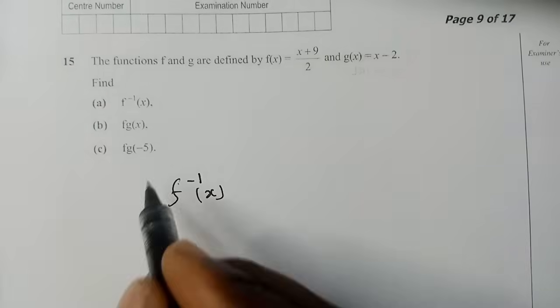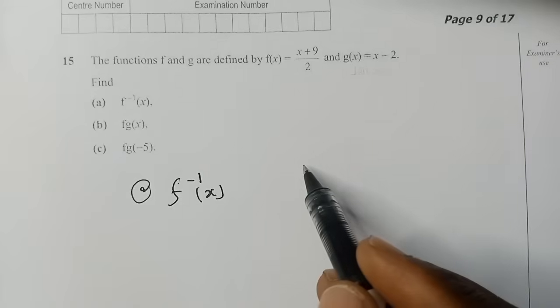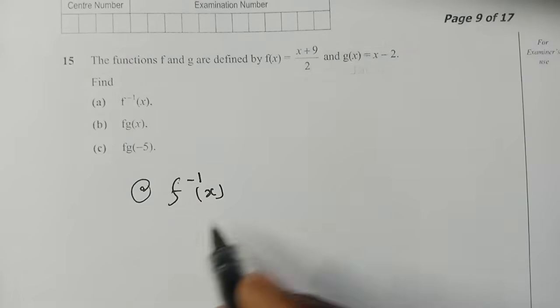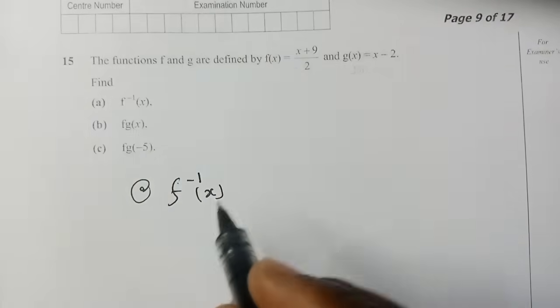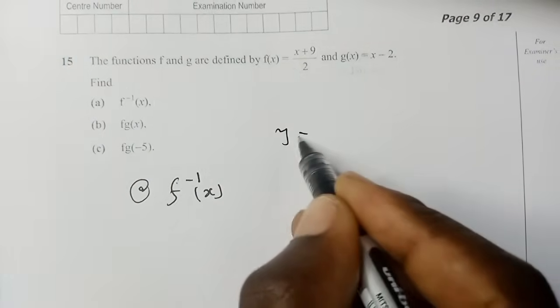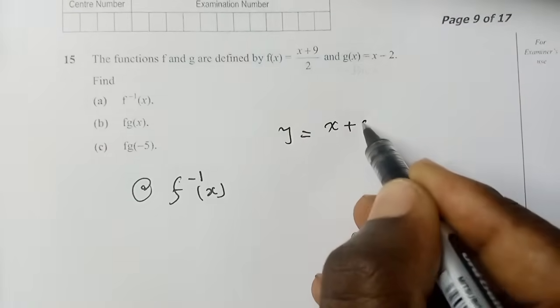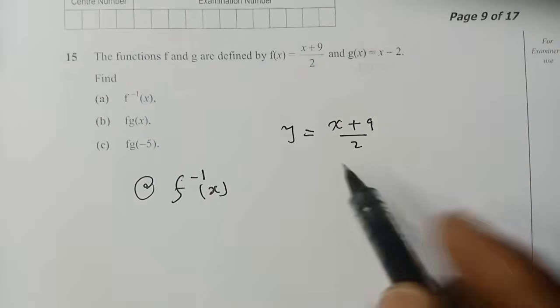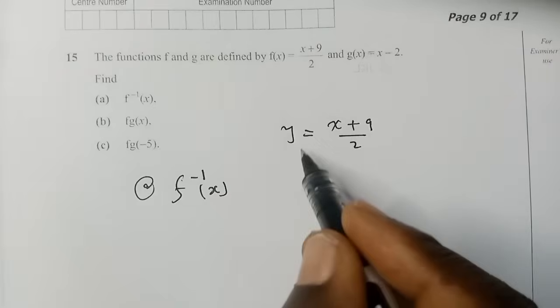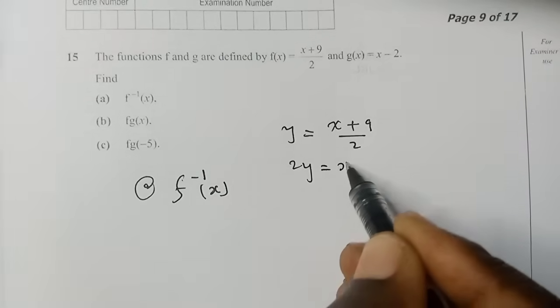F over x inverse. Okay, this is question A. So how do we find this one? Very simple. We just get the f of x function over here, and we say y is equal to x plus 9 over 2. Where there is f of x, we put y. So we make x subject of the formula by cross multiplying.